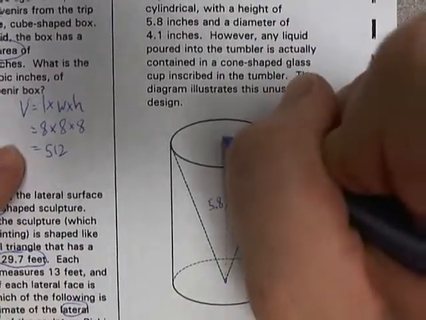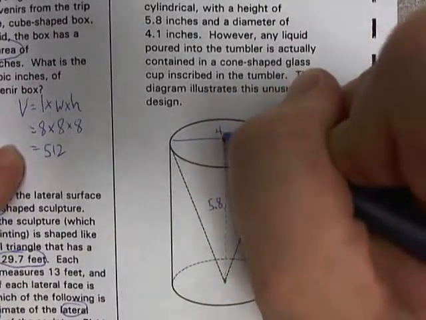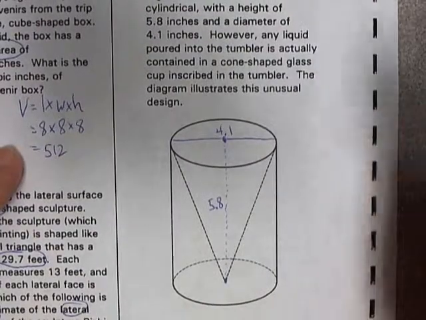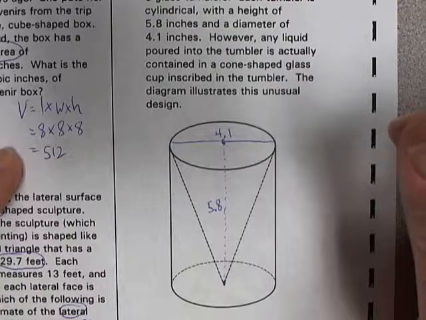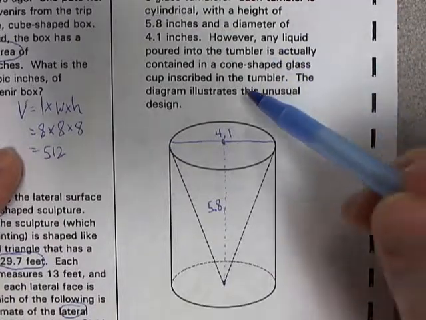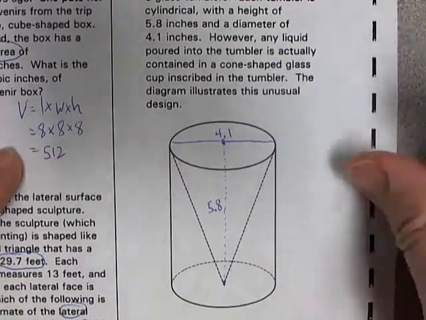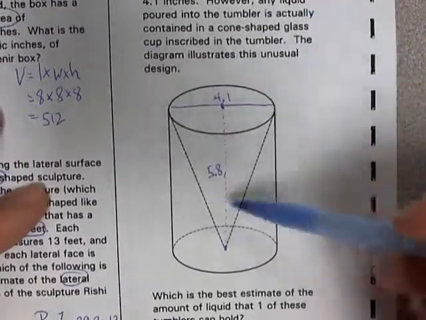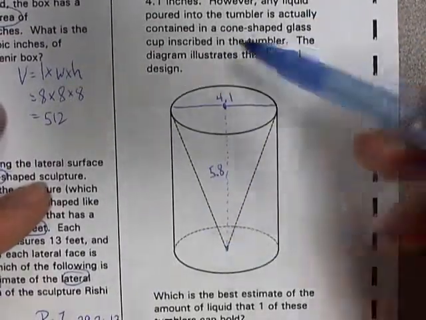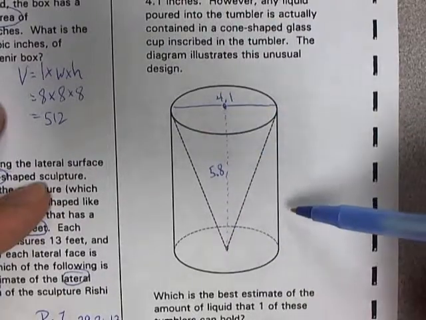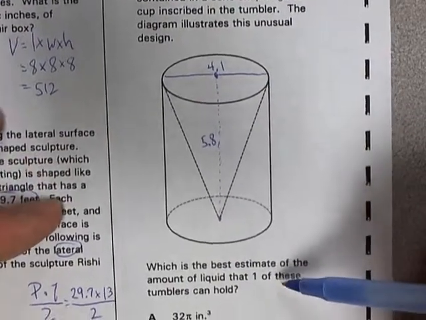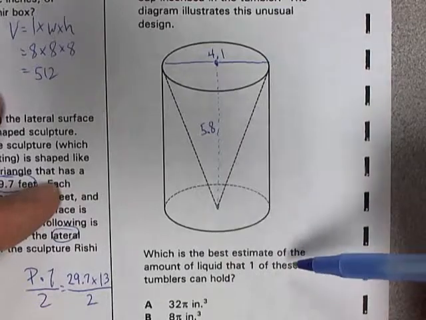So from here to here is 4.1 inches. That's your diameter. However, any liquid poured into the tumbler is actually contained in a cone-shaped glass cup inscribed in the tumbler. So when you pour fluid or whatever the substance is into this tumbler, it only goes into the cone part of the tumbler. Which is the best estimate of the amount of liquid that one of these tumblers can hold?